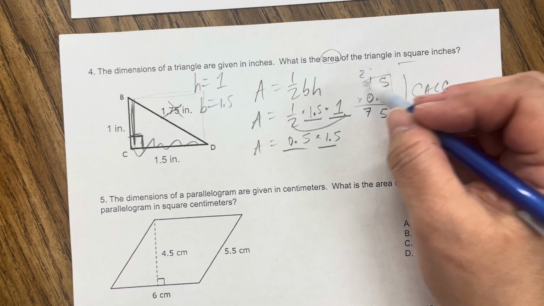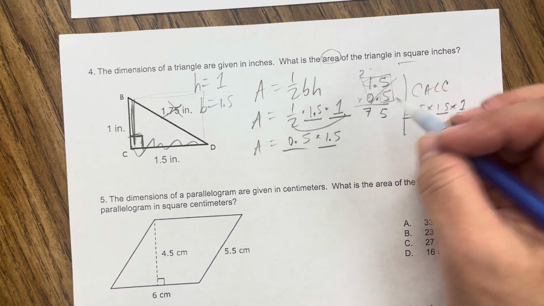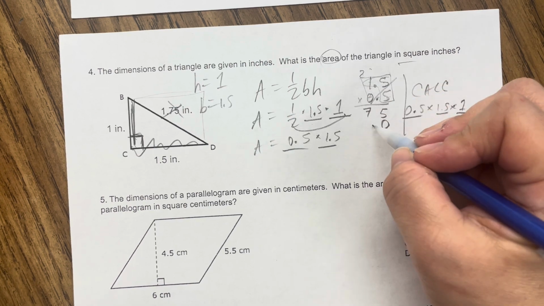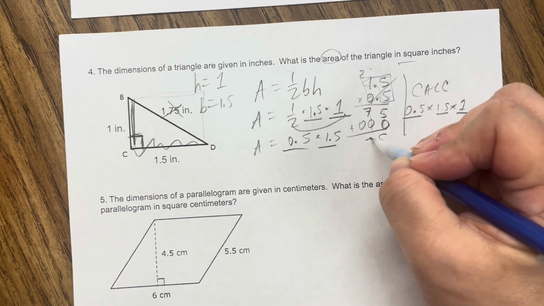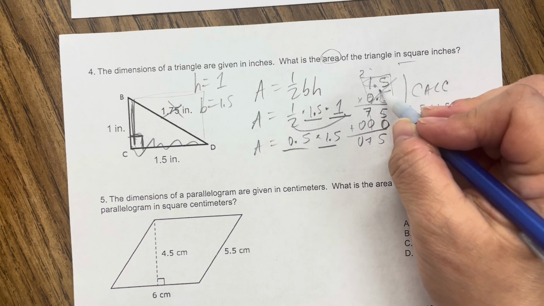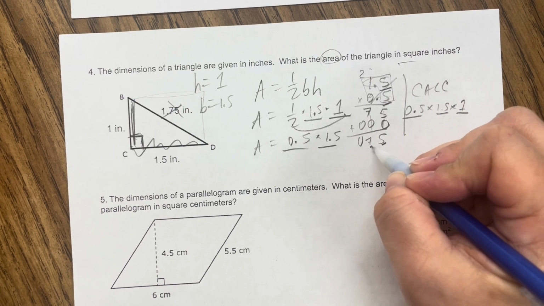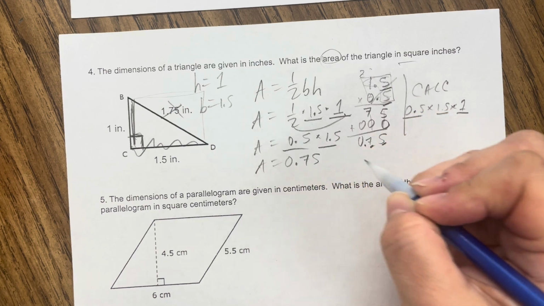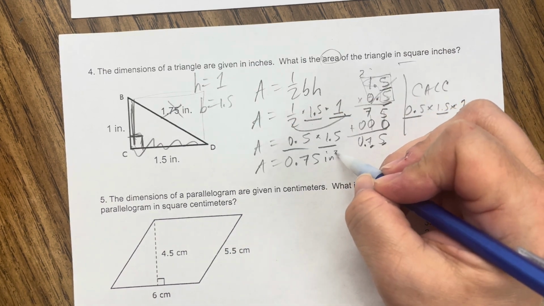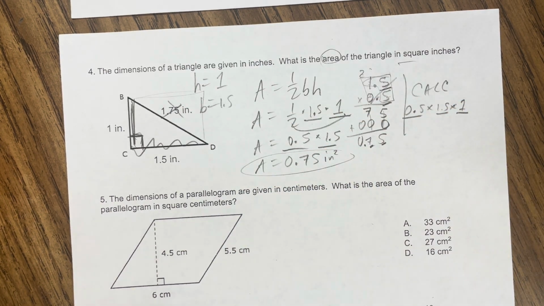Now you put your placeholder zero. 0 times 5 is 0. 0 times 1 is 0. Adding all those up, you end up with 0.75. There are 2 decimal places in this problem, so that answer is 0.75. And it's inches squared, to the power of 2.